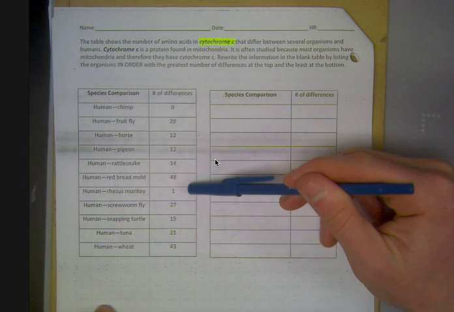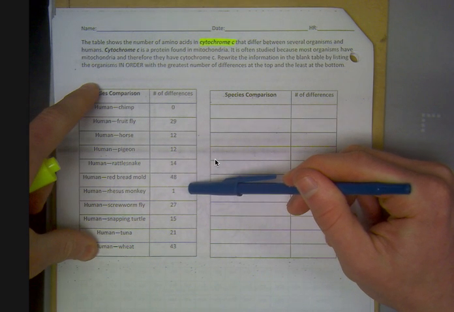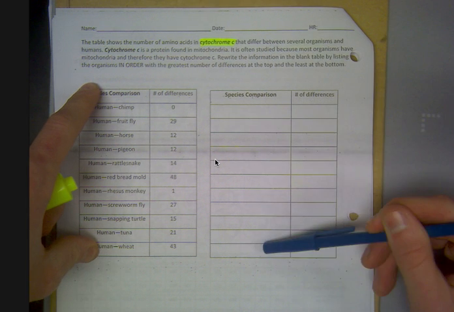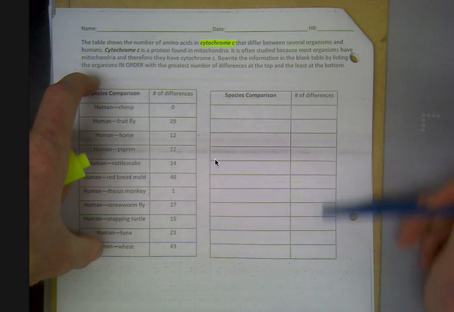And what you're going to do here is put all of these organisms in order from most similar to least similar here and list their number of differences here.